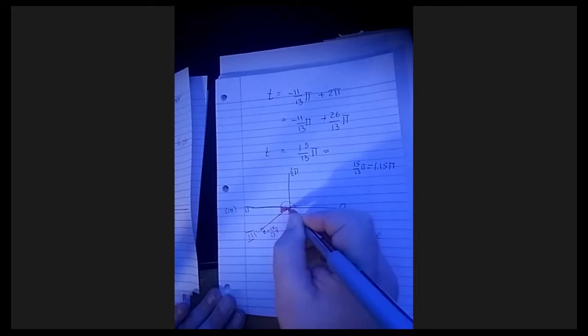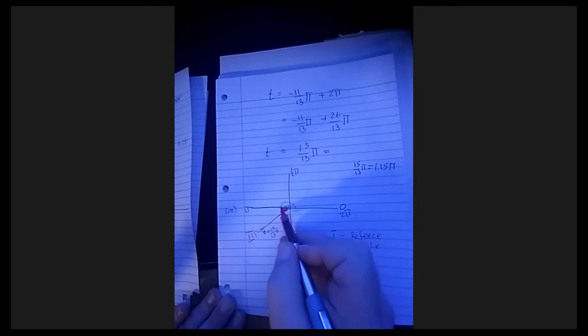Right, so let's find what the reference angle is, the angle that this line here makes with the x-axis, this shaded red guy. Now, that's pi, and that's a little bit bigger than pi. So the difference between these two is what I want. So that's 15/13 pi, take away pi. 15/13 pi, take away 13/13 pi, and there's that 2/13 that you were talking about.